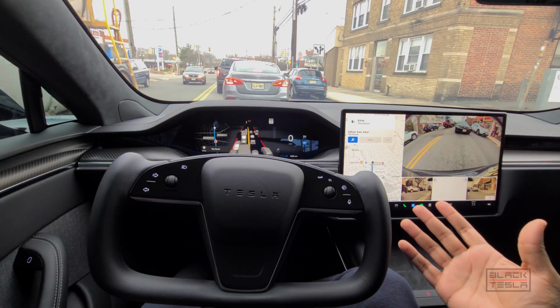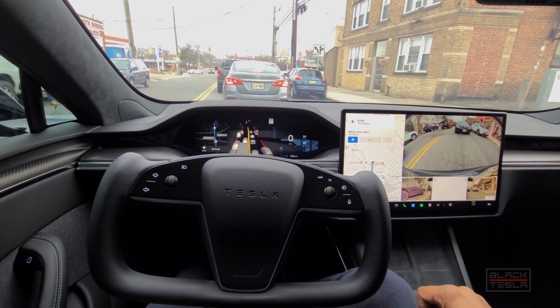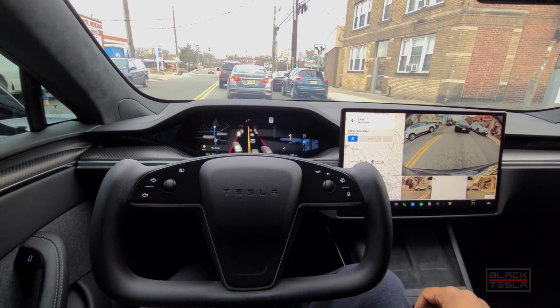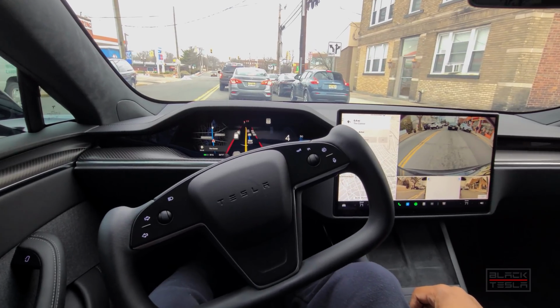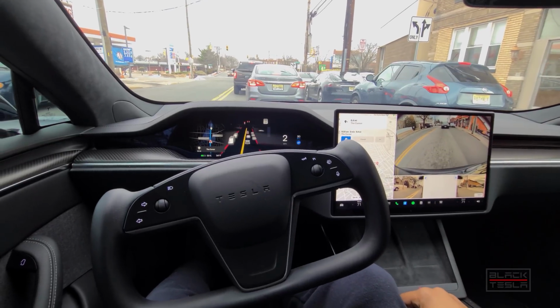And maybe that's an implication of changing of the FSD profile from chill to assertive. That could be the case. But if that's assertive, that's bad. We should definitely yield for pedestrians when we see that they're facing this way in the road, preparing to cross the street.